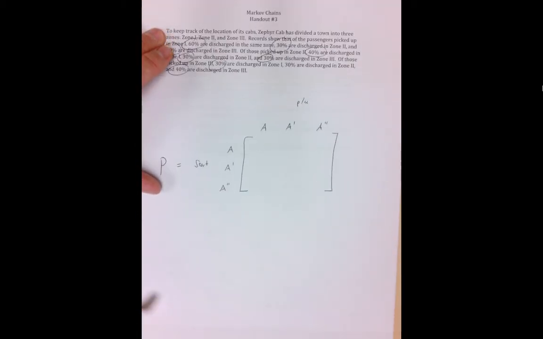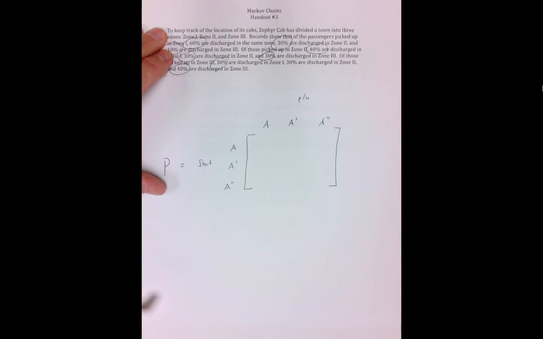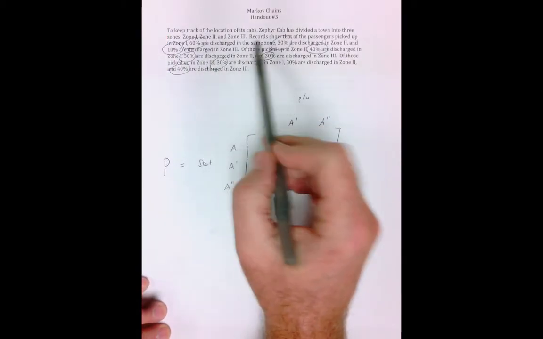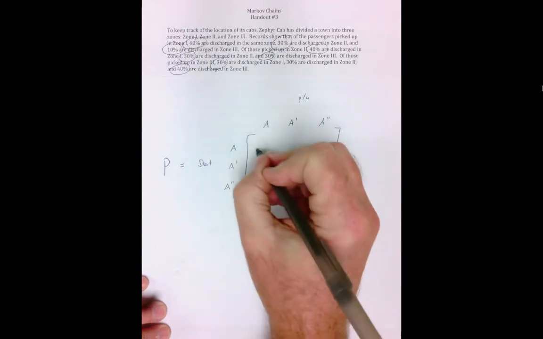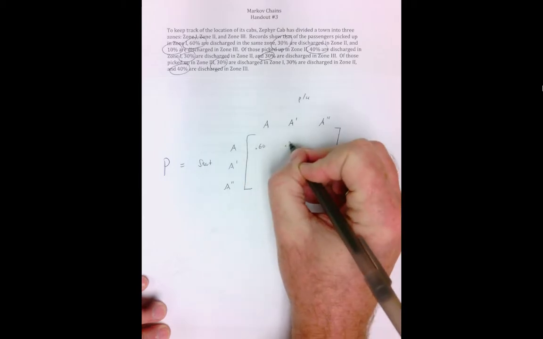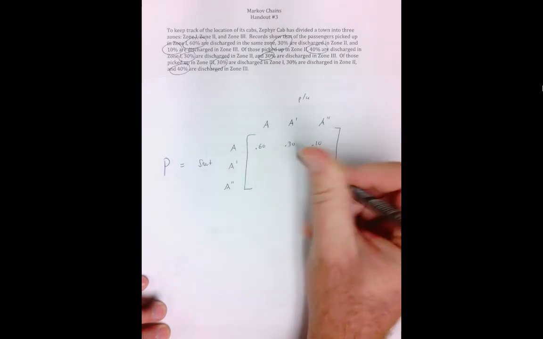So let's put this information the way that we need it. 60, 30, 10. 40, 30, 30.